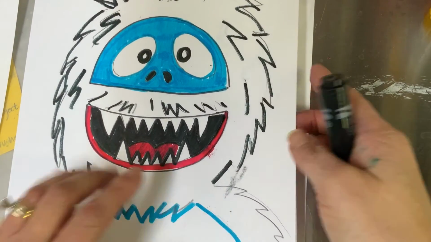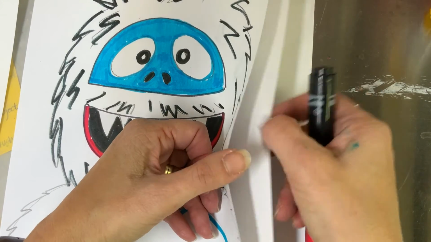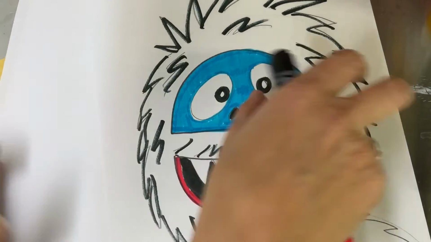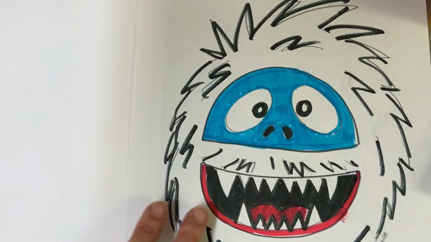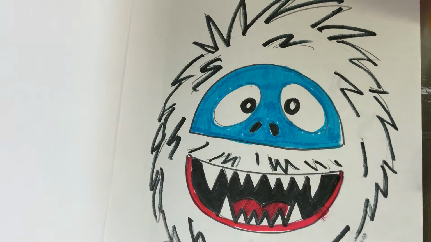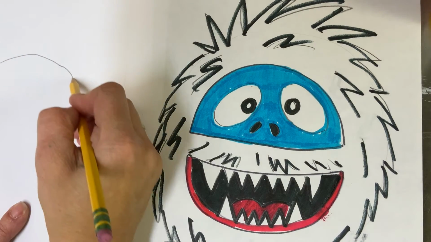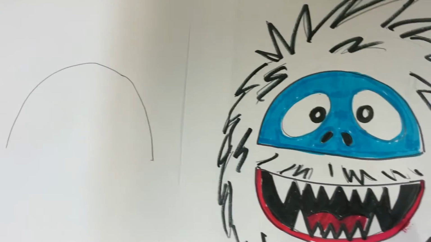And look there, I got all my little smudges. You could cut around this or hang it up or put it on your door. So let's compare the two when we're finished. So here's one. Now the other one starts with that half circle again. Scooch this guy over so we can watch the new guy.